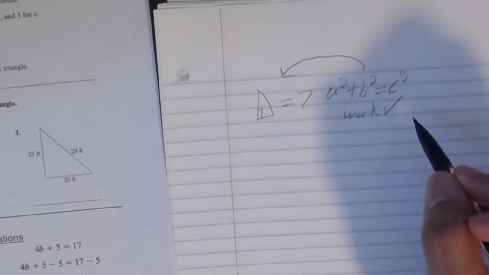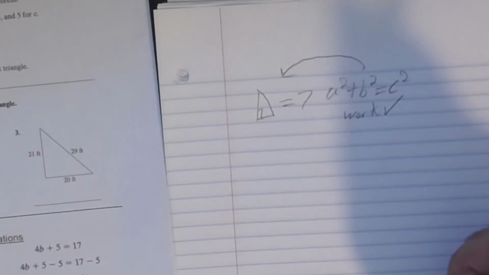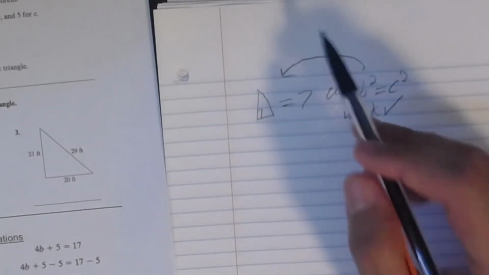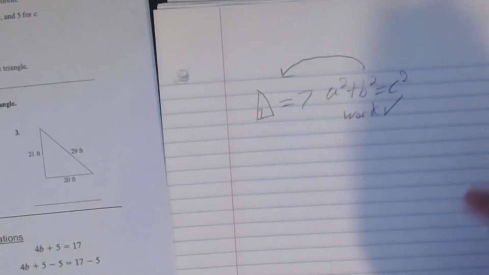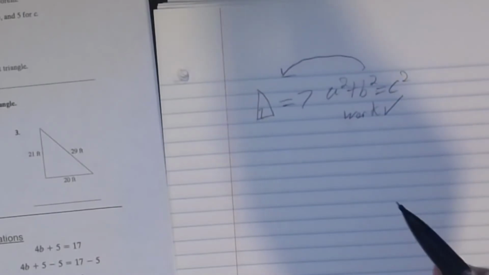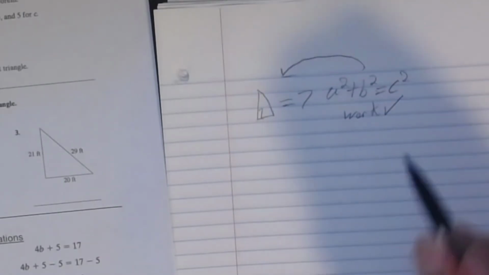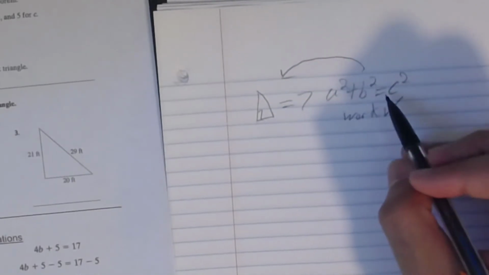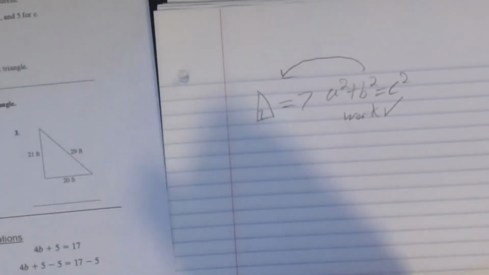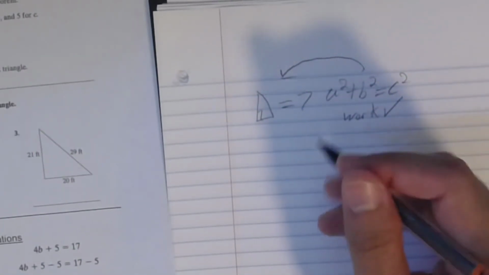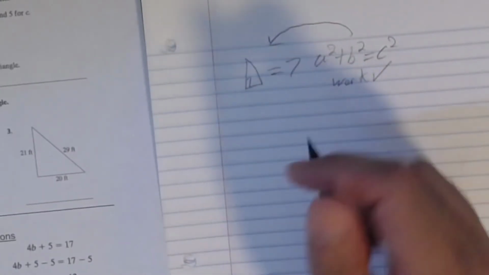It's actually a proof. I think it's a contrapositive. I think that's what it is. It's a type of proof. If it satisfies the Pythagorean theorem, then it is a right triangle. But if it doesn't satisfy the Pythagorean theorem, then it is not a right triangle. So I think that's how it works. But yeah, basically we have to see if it works.